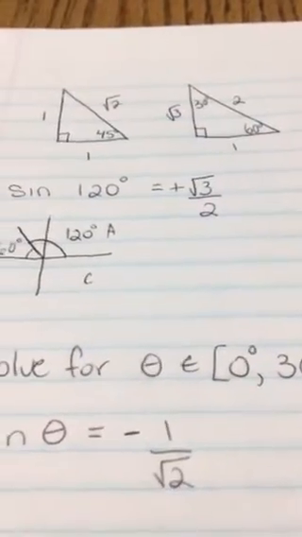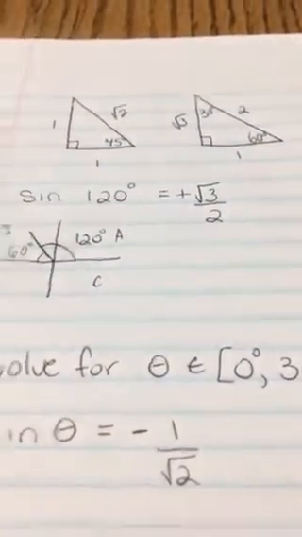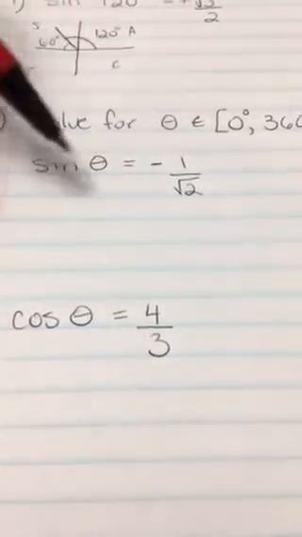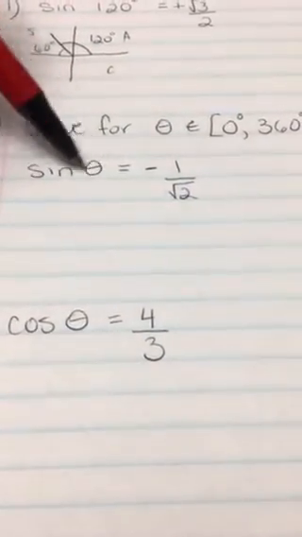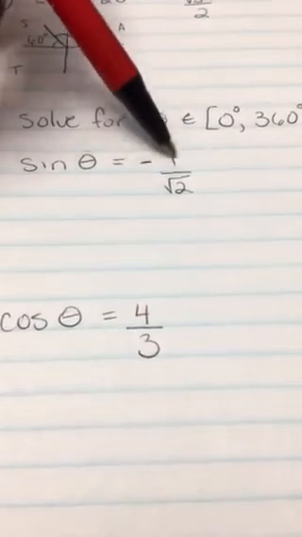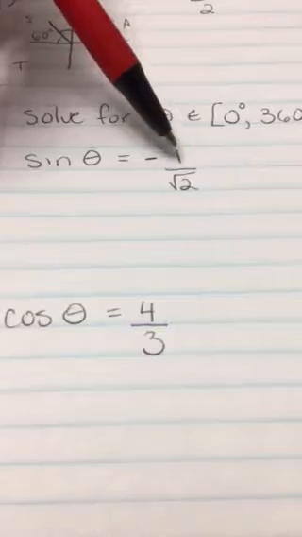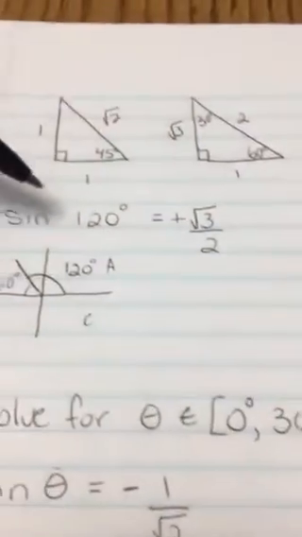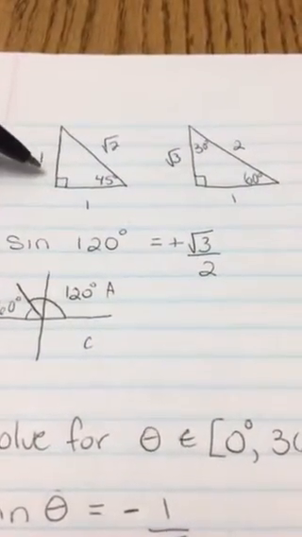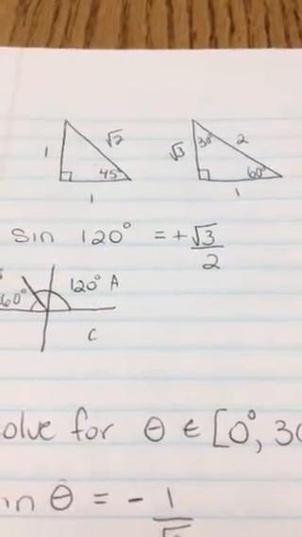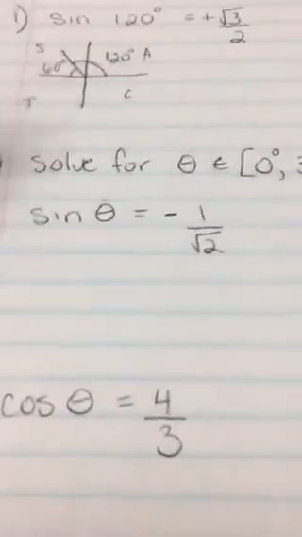The other type of question that uses these two special triangles here is solving for the angle. So we're given the ratio, but we need to figure out what the original angle was. The first thing you want to do is take a look at this ratio and see if it is made up of values from our special triangles. So 1 over root 2 could definitely be from this triangle here because sine of 45 is 1 over root 2.